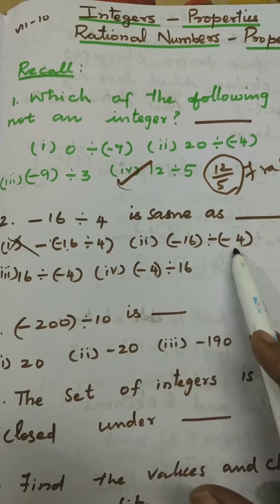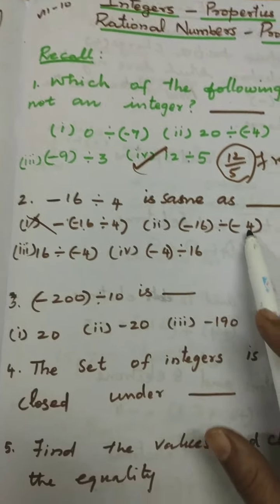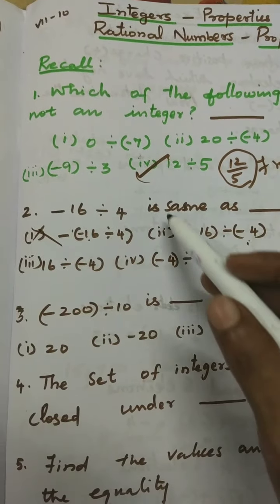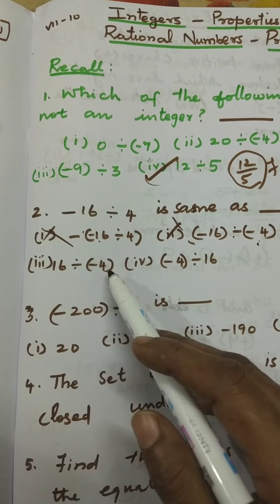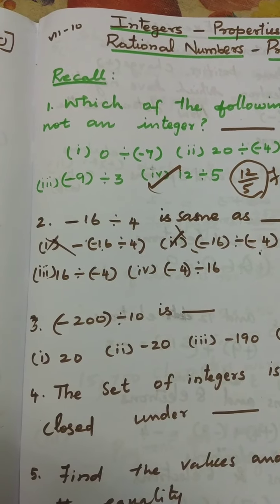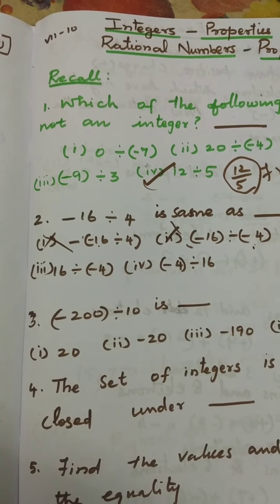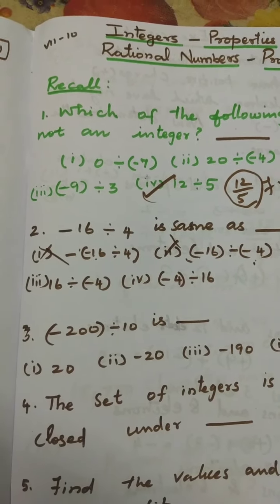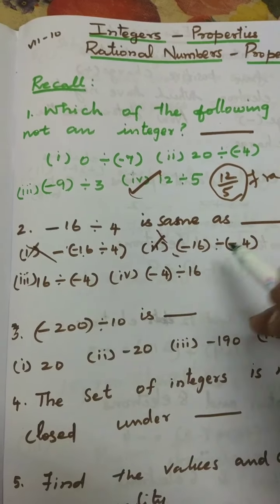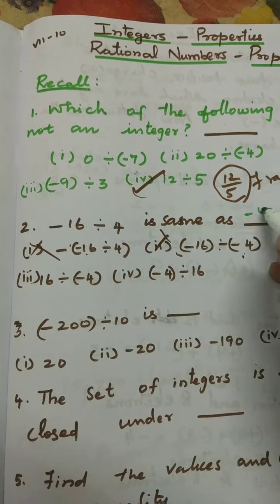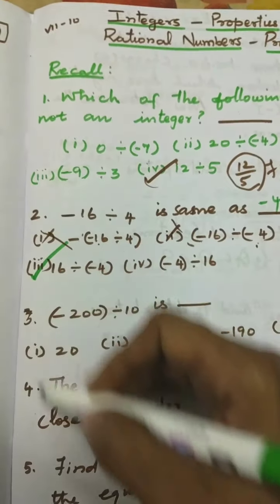Minus and minus becomes, yes, plus. This is also not an answer. The next one, 16 divided by minus 4. Yes, we can bring the denominator minus to the numerator. So 16 divided by 4 is minus 4. The answer is minus 4. This one is correct.